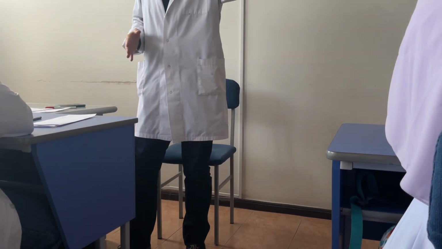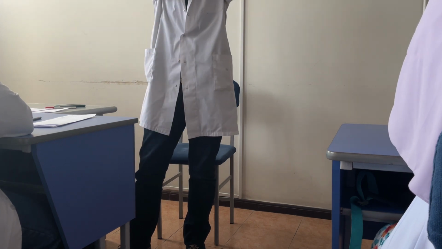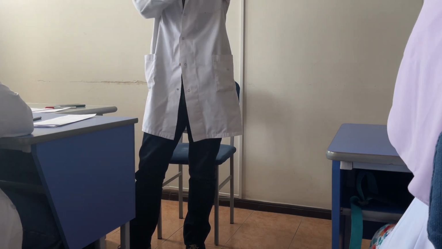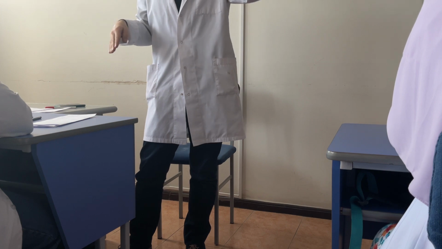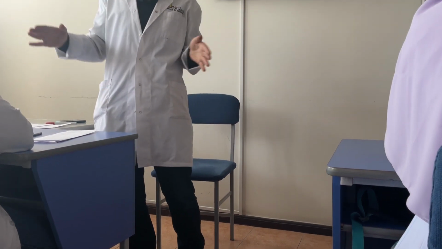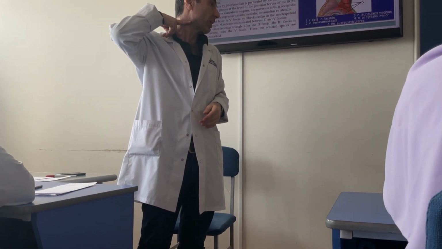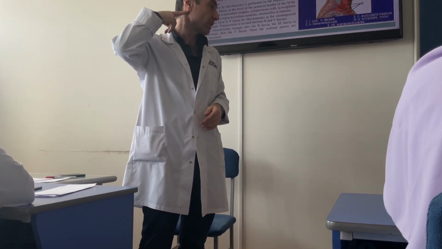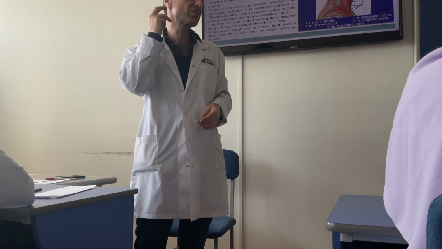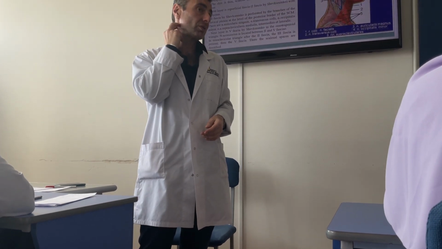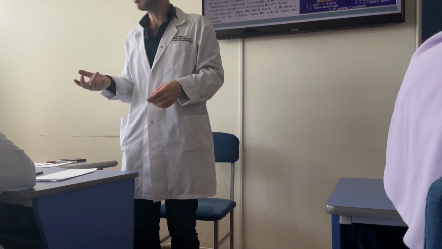From below I have the clavicle. But inside of this big triangle, now imagine the inferior belly of the omohyoid muscle, which splits this big triangle into two parts, upwards omotrapezoid, downwards omoclavicular.